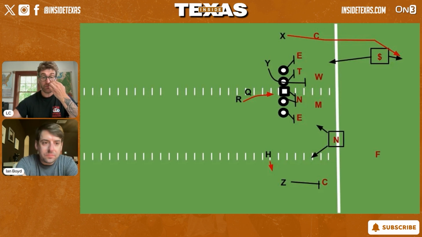So again, for those of you that are paying attention, this may look incredibly similar to the diagram that we just saw. It should, with the exception of maybe what that Z receiver is doing, our H back. But let's get into this a little bit. What happens when we've got a smaller amount of space to deal with and we're trying to run our RPOs?